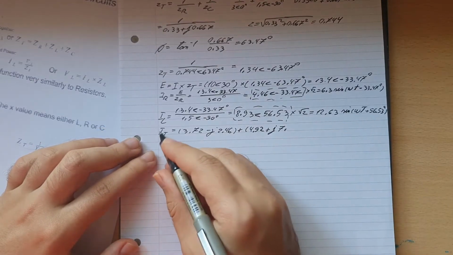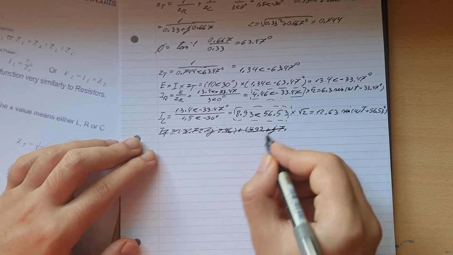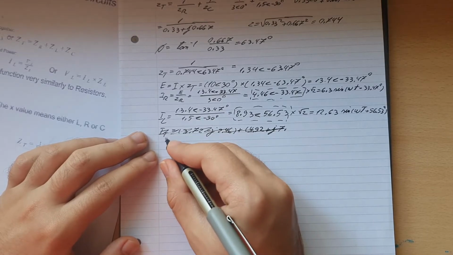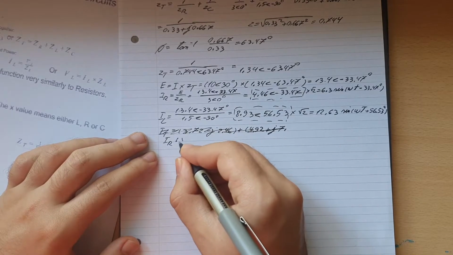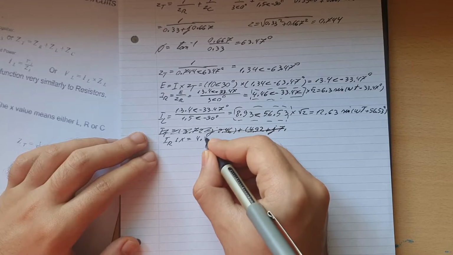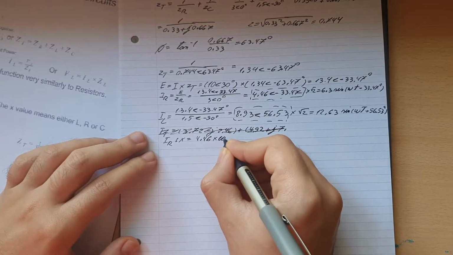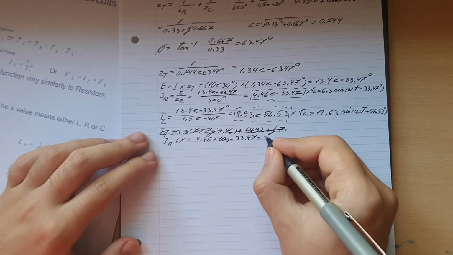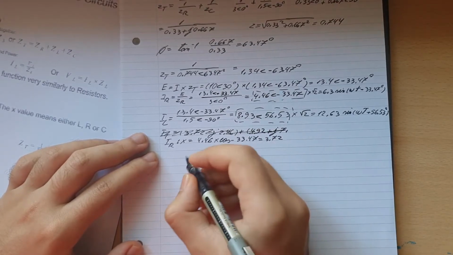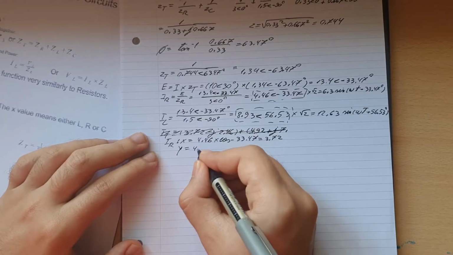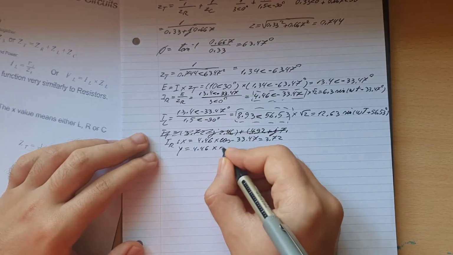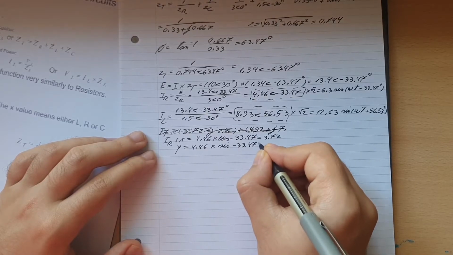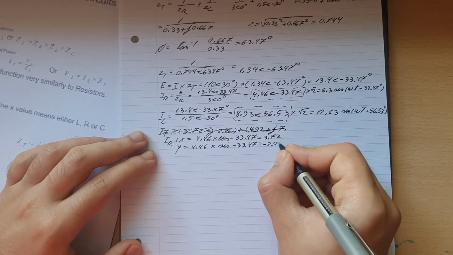Oh my god, I'm sorry. I forgot to convert them. Sorry about that. So IR, the x value is equal to 4.46 times cosine of minus 33.47, which is equal to 3.72. Y is equal to 4.46 times sine of minus 33.47, and that is equal to minus 2.46.